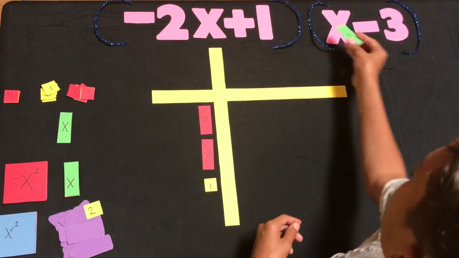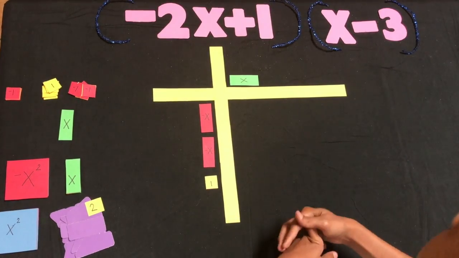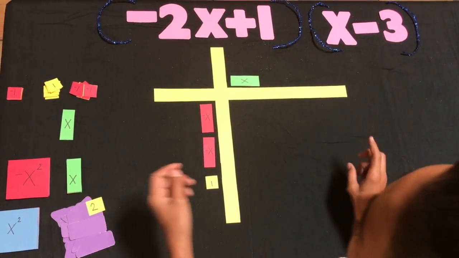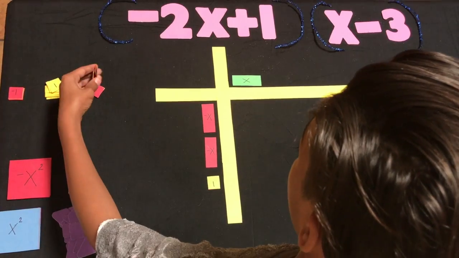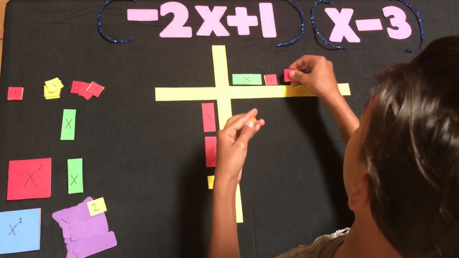Our first step also would be to get 1x and place it right there. Now, as you can see, we have 3 negative 3's. So let's get 3 negative 3's and place them, same thing, right next to the x.